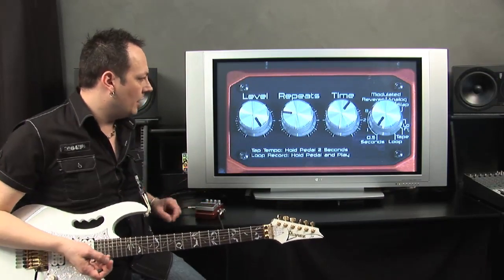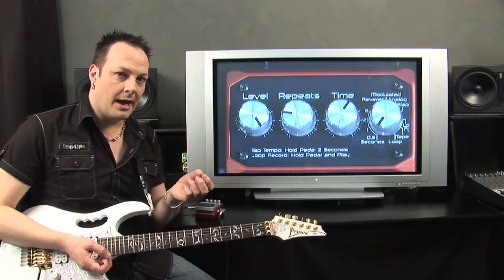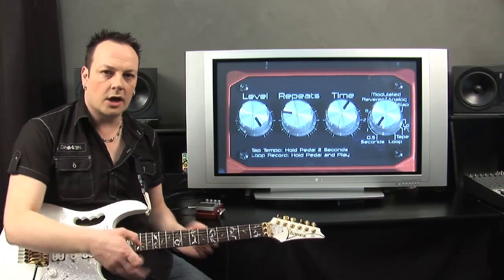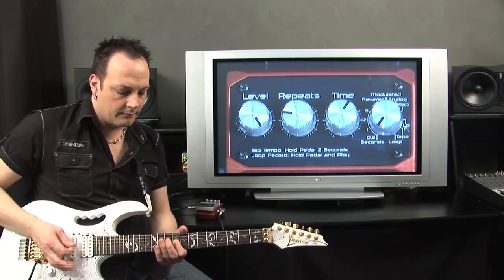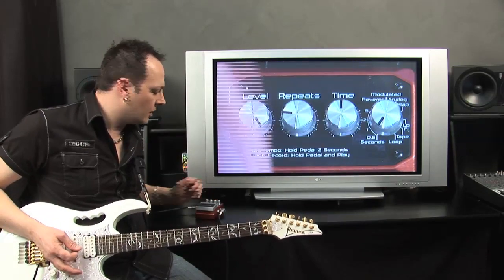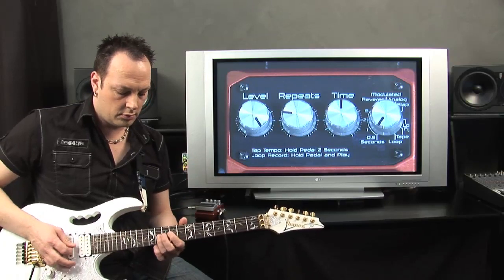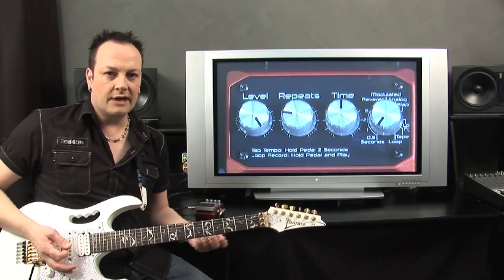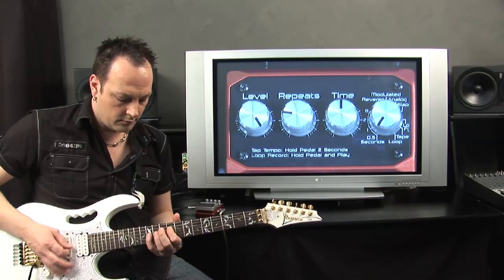and if you're using a delay such as this where you've only got a time control, you can't set a specific milliseconds amount, it's hard. It's kind of a bit of a guessing game. You just have to set a delay time and then work out. So for instance, if I play with a quicker delay time and I play the same tempo I was playing before, it's not sounding percussive, so I have to play that passage now quicker.